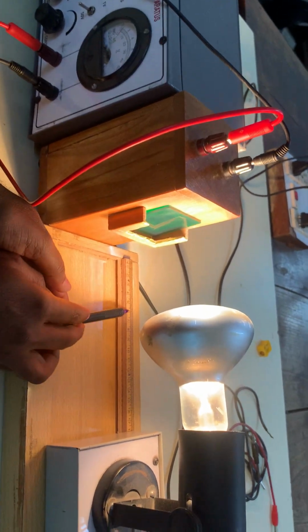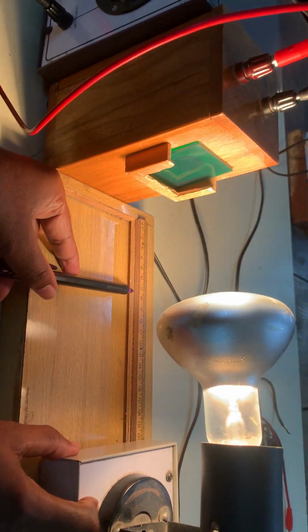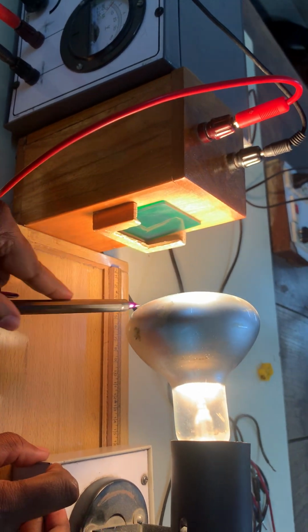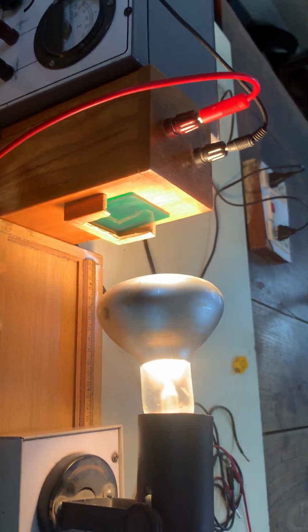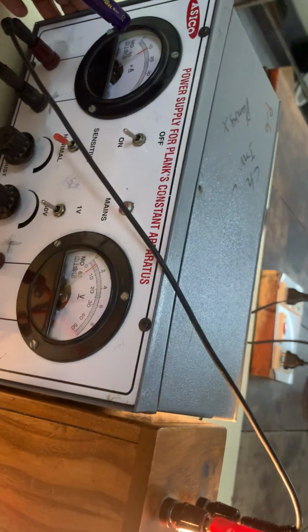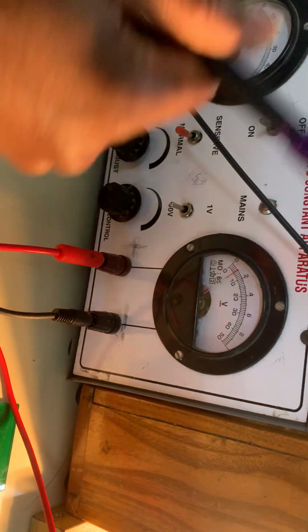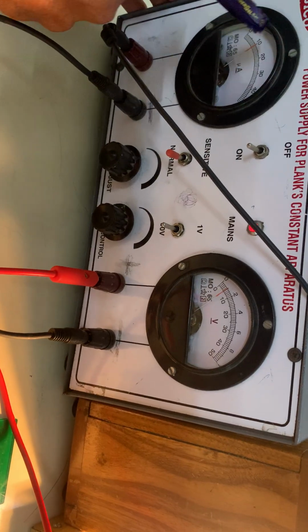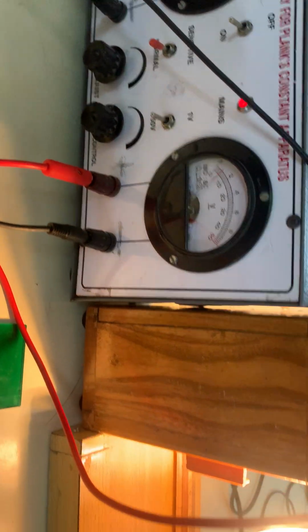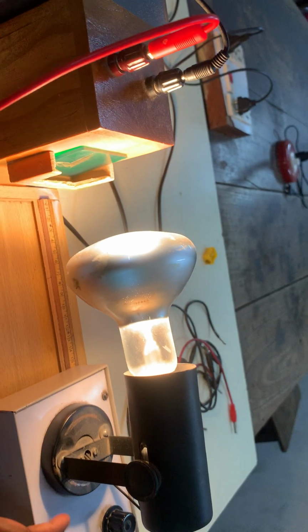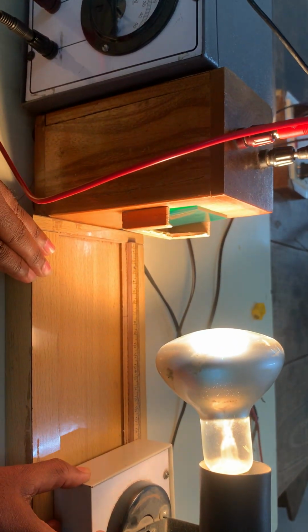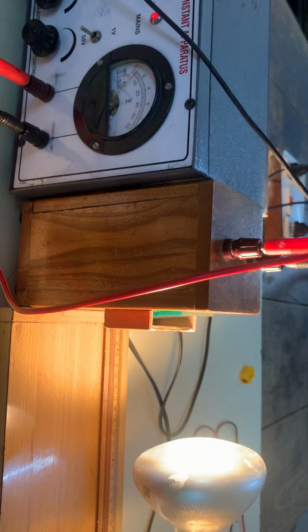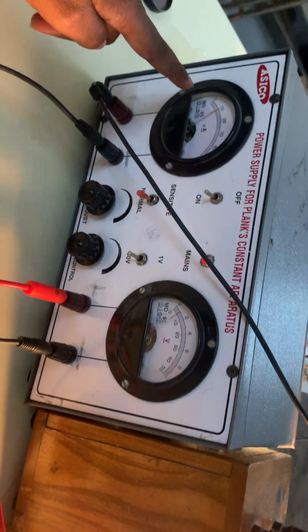This is 7. Now you are going to take it as 10. First you take it as 5. This distance is 5. How much current is there? That current you have to measure. Voltage is fixed here. Previously we were changing the voltage, now we are fixing the voltage, at 10 volts. Now I am increasing the distance. 10 centimeters you have to change. You have to see how the current is changing.